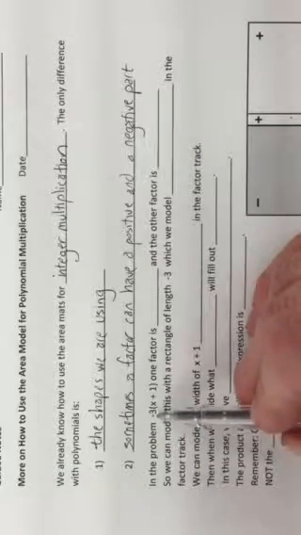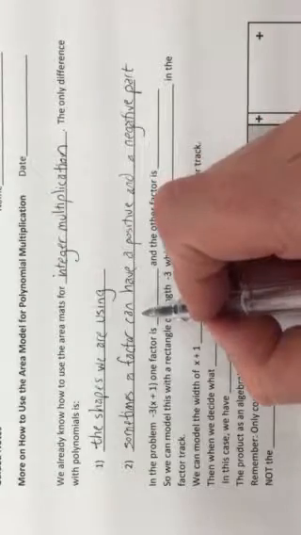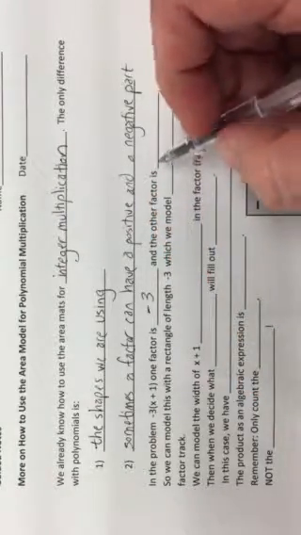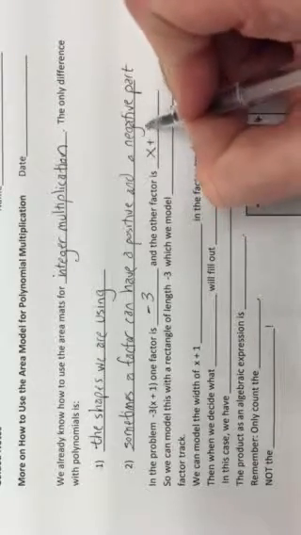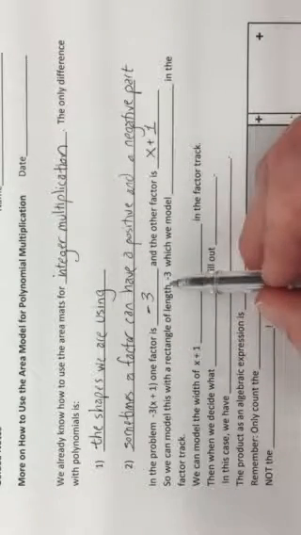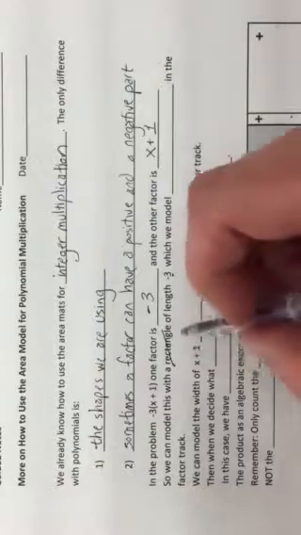In the problem -3 times the quantity of x plus 1, one factor is -3, and the other factor is x plus 1. So we can model this with a rectangle of length -3. Actually, not with a rectangle. I shouldn't have said rectangle. Cross that out in your paper.